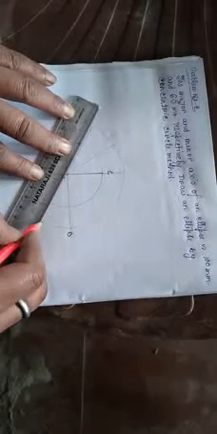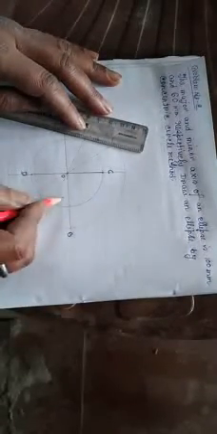Similarly divide this also, into 2 divisions. Actually we have to divide this into 3 equal divisions. Similarly here also, each division is at an angle of 30 degrees. So each division is at an angle of 30 degrees.